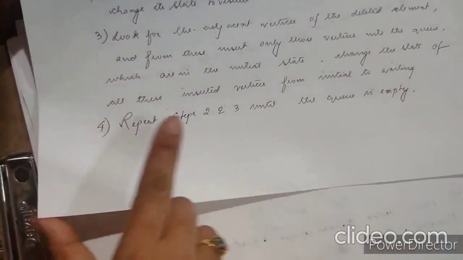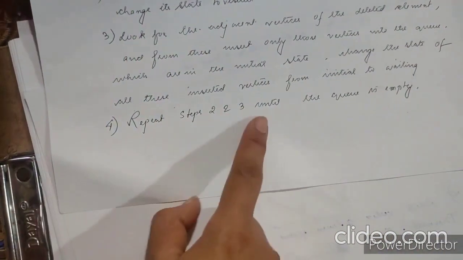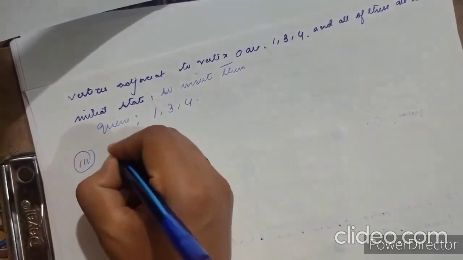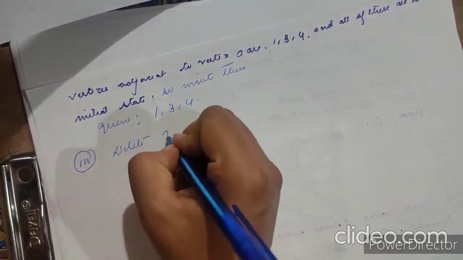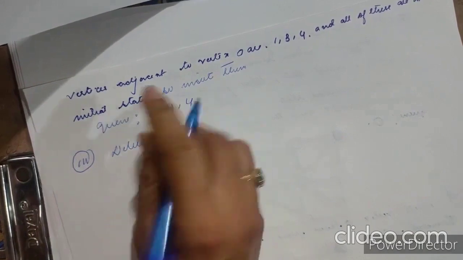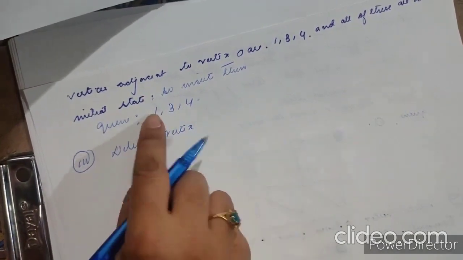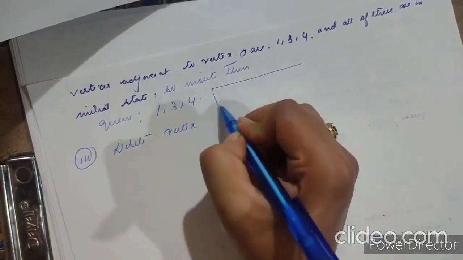The fourth step is to repeat steps 2 and 3, that is, delete the front. What are we going to delete? Vertex 1, because the front of the queue is 1.